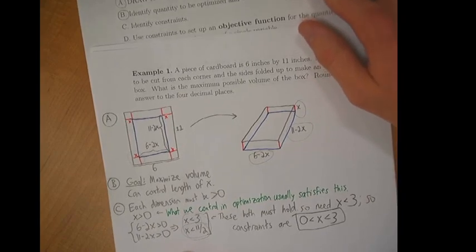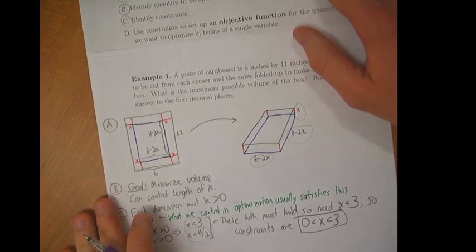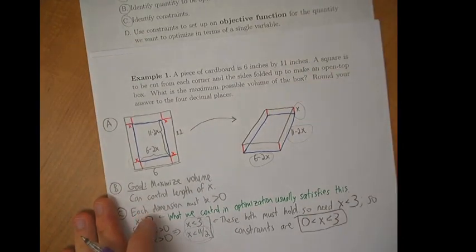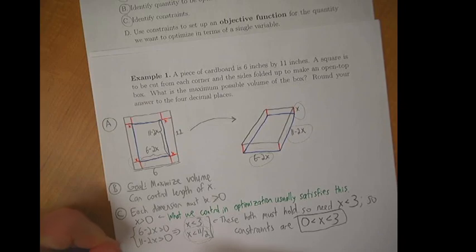So moving on to step D. We have to use our constraints to set up an objective function for the quantity we want to optimize in terms of one variable. So for part D, remember, we need to maximize volume.